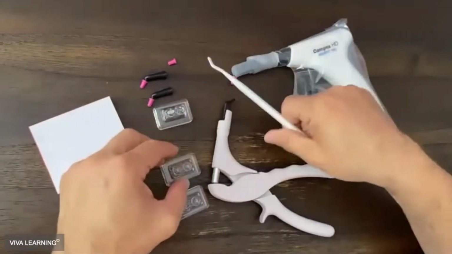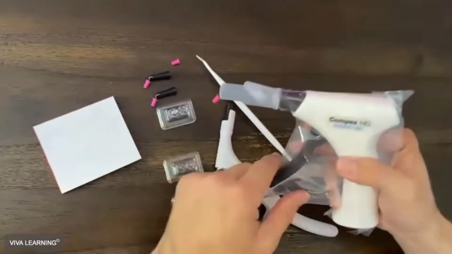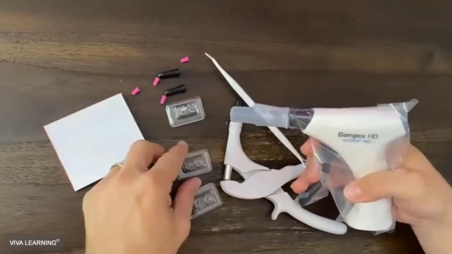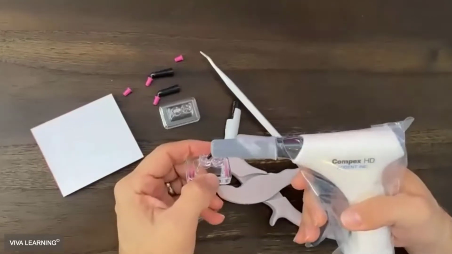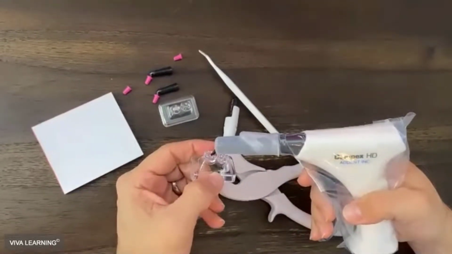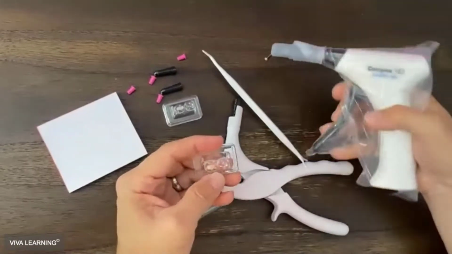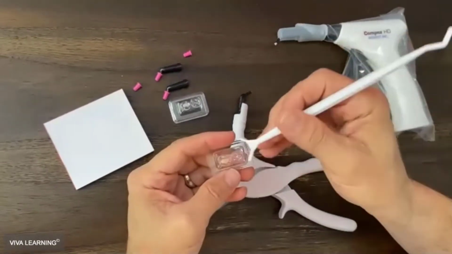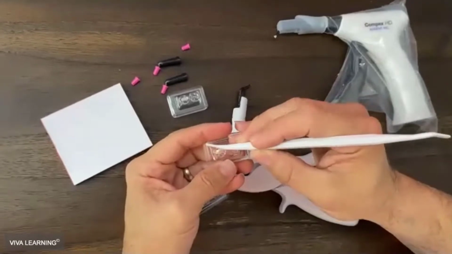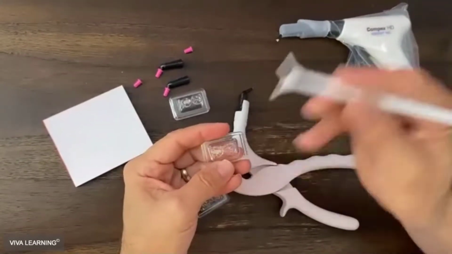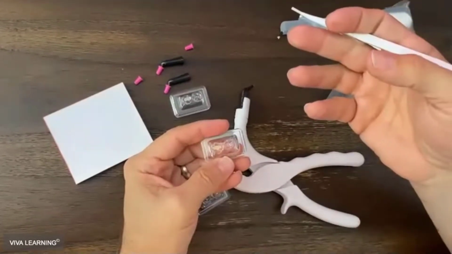Now, in contrast, when we're using a heated composite, especially the one in the Compex gun here, we're going to see that I don't have to place a lot of pressure on the handle. It's just going to kind of zoom right on out. Look how fast that all came out of there. And then I can condense it into place, quickly adapt it, and go on, cure that, and then move on to the next layer.